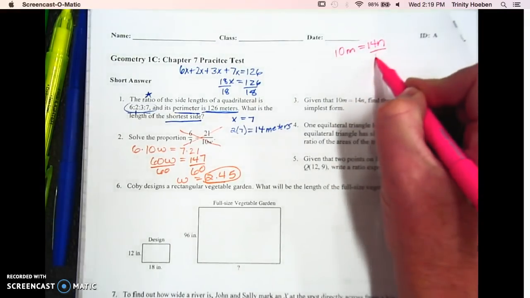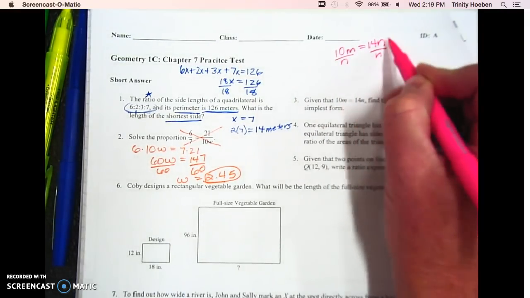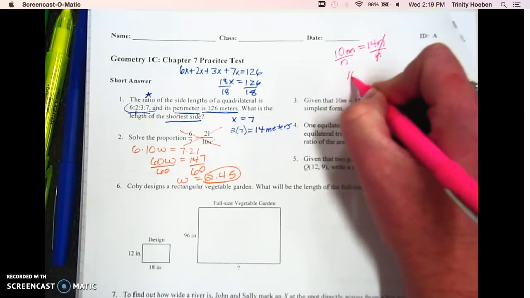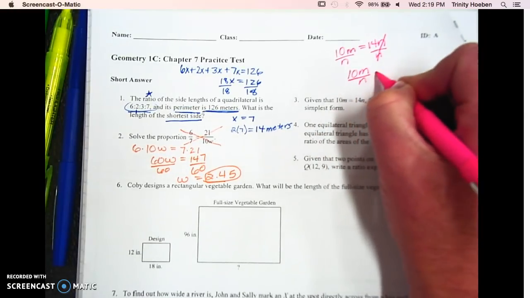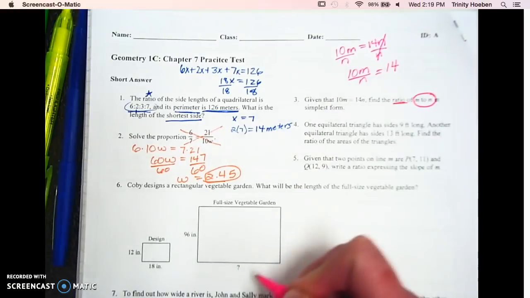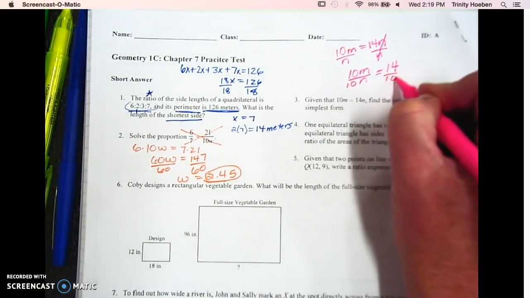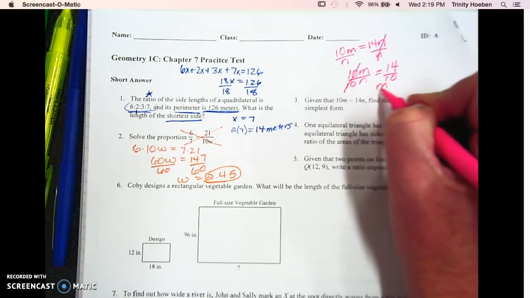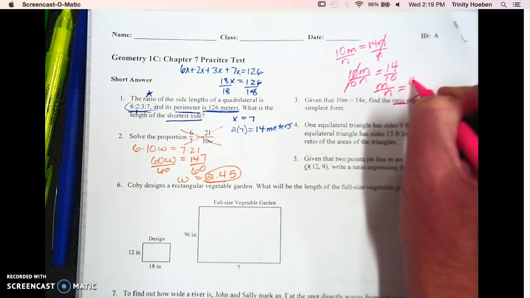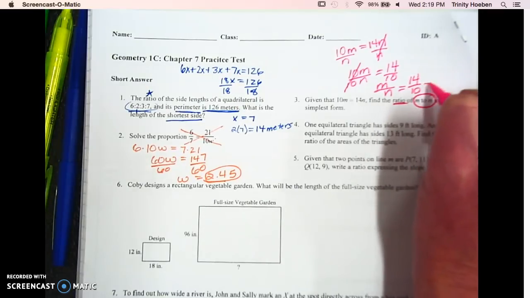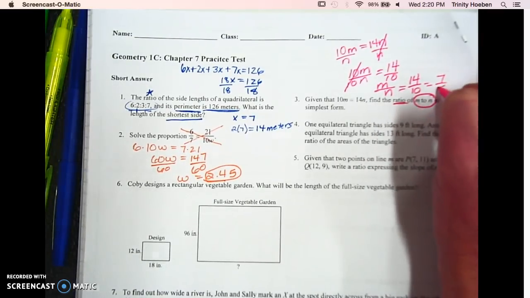We do that by dividing both sides by n. They cancel over here, and we have 10m over n equals 14. So we want to get rid of the 10, and we divide both sides by 10. They cancel over here, and we have m over n equals 14 over 10, which reduces to 7 over 5.